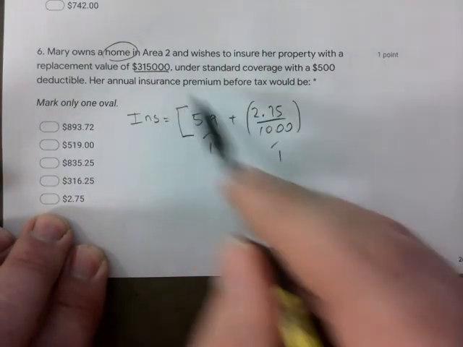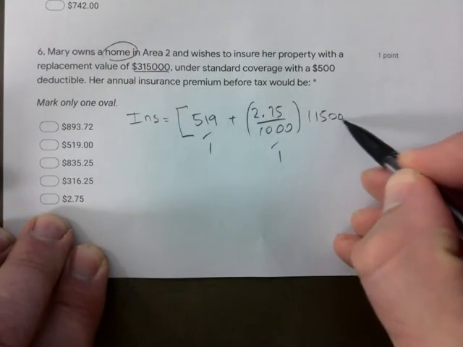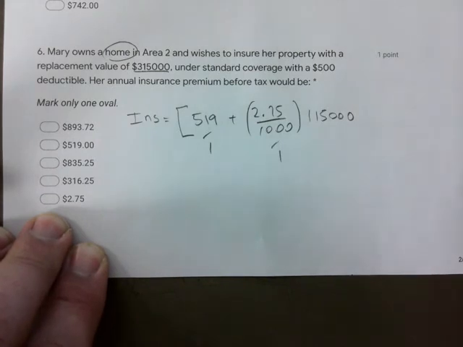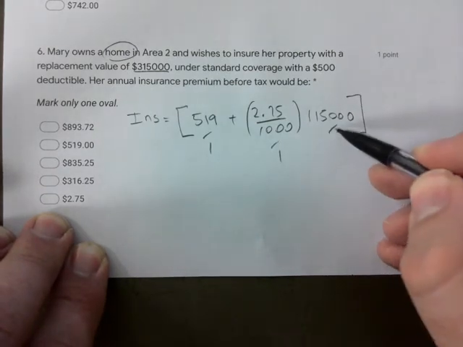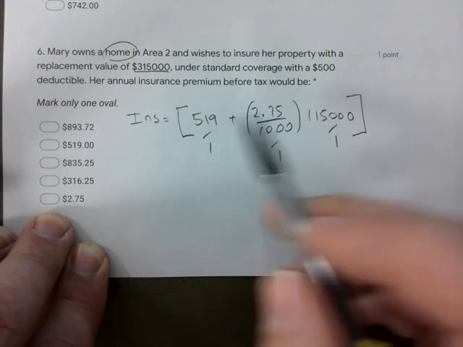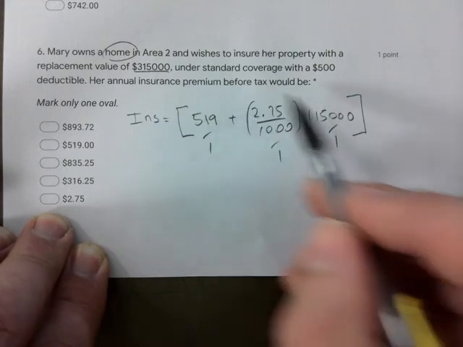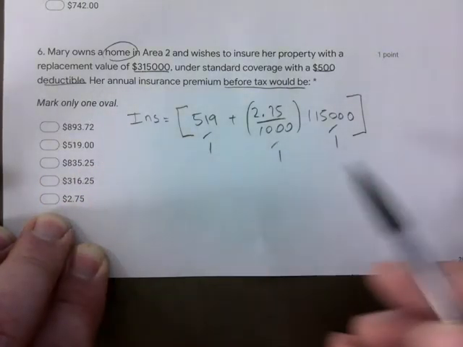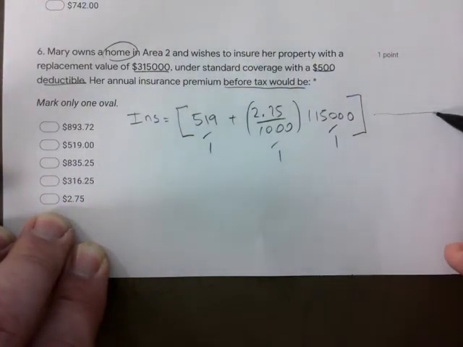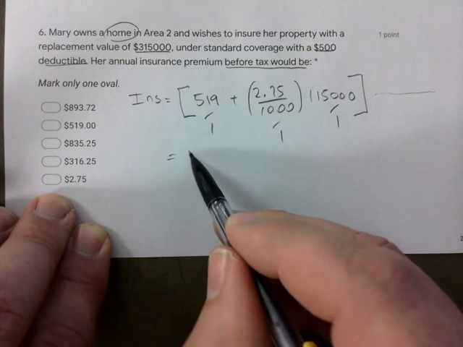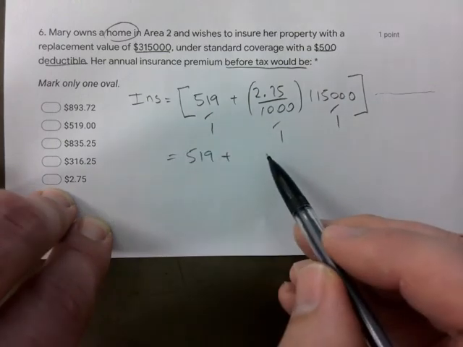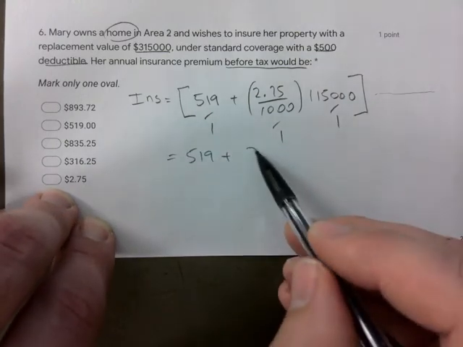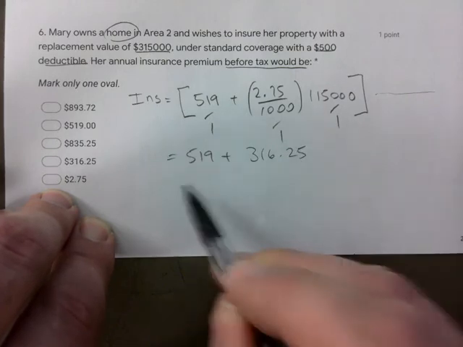How much am I over by? 115 grand. So oftentimes you won't even have to show that work, okay? So that's another mark. 3 marks there. Before tax and a $500 deductible, so nothing has to happen here. This is it. So 519 plus, I get 316.25.